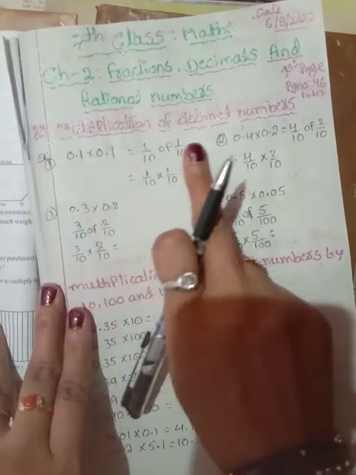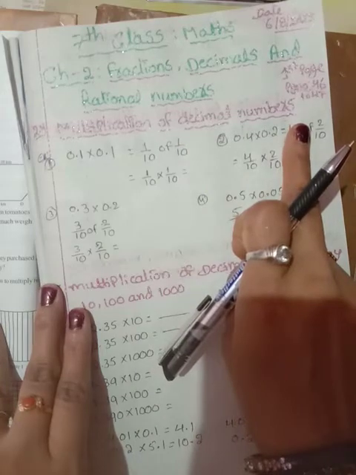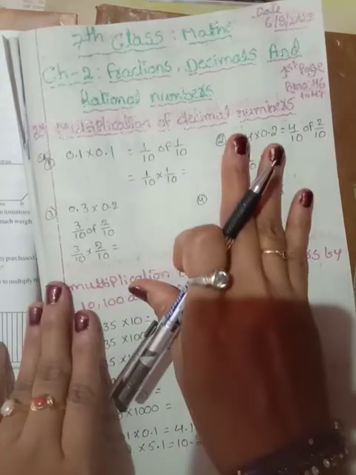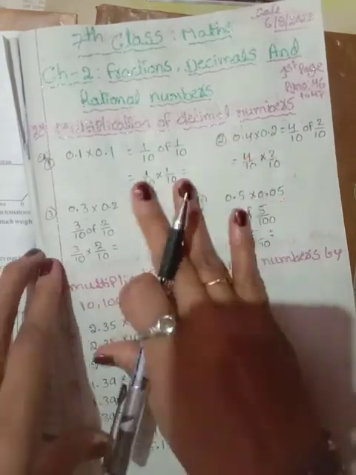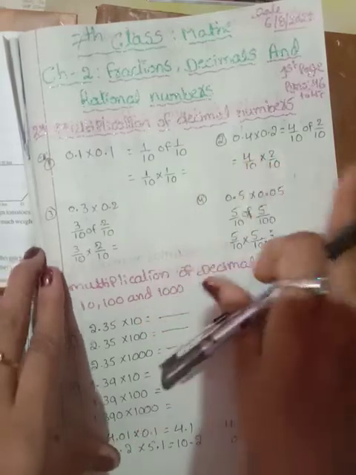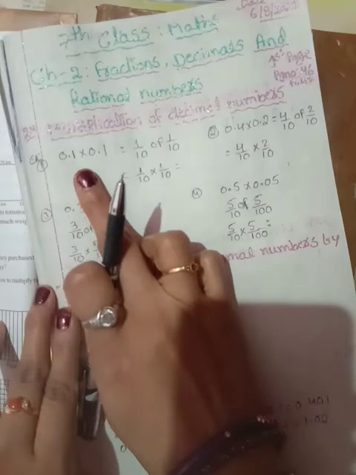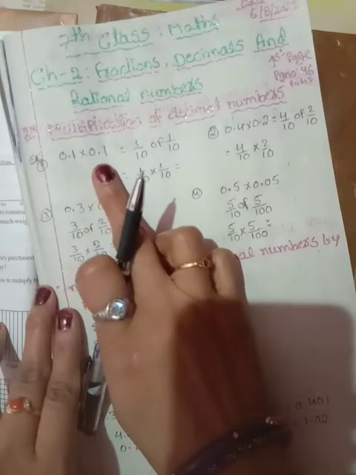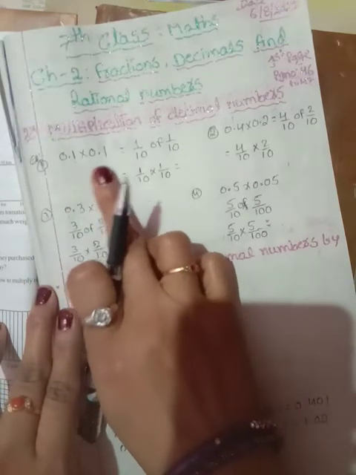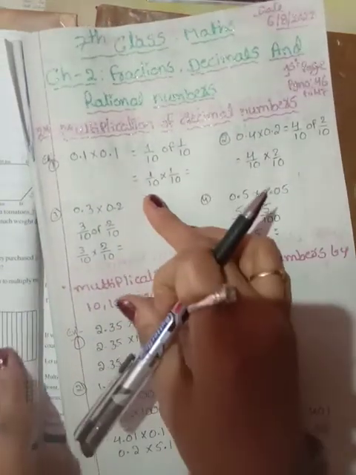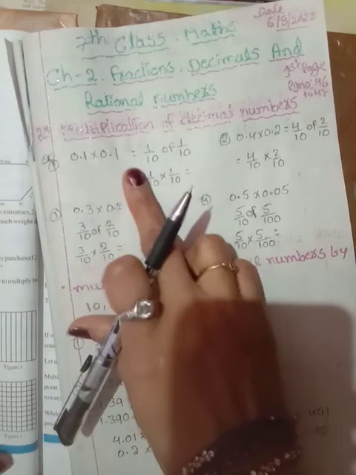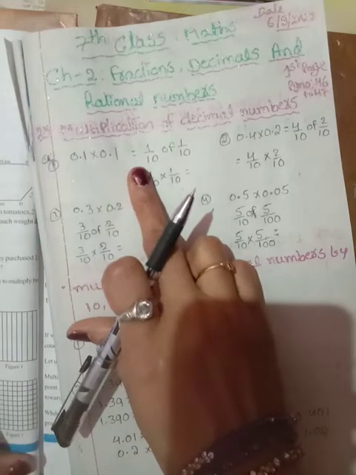First one is the new method, multiplication of decimal numbers. This is the multiplication and division. Both are new features in our 7th class. For example, 0.1 cross 0.1. Both are the product only. And next is multiply 0.1 equal to 0.1 cross 0.1.